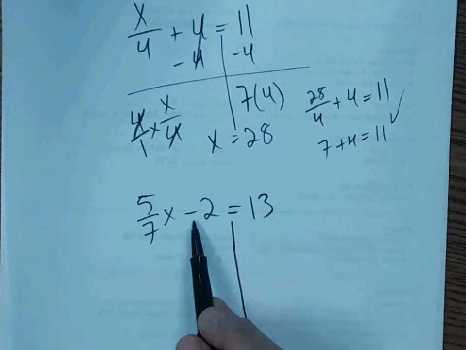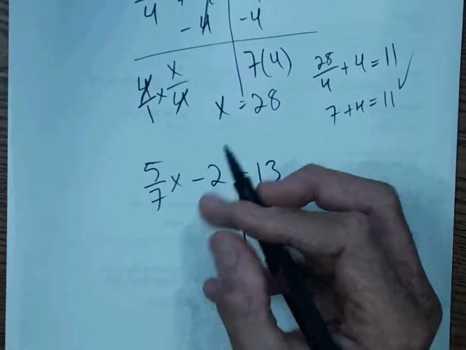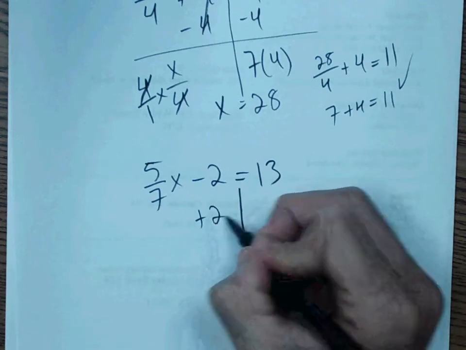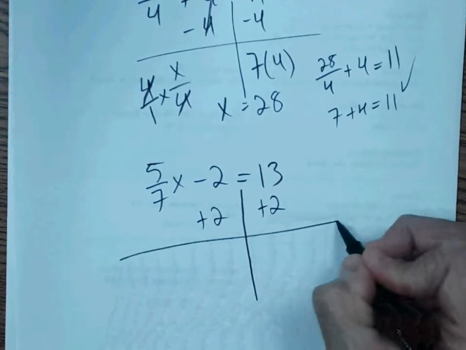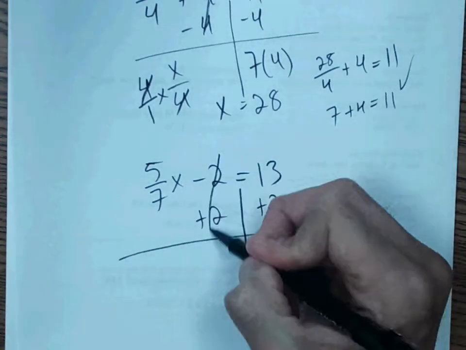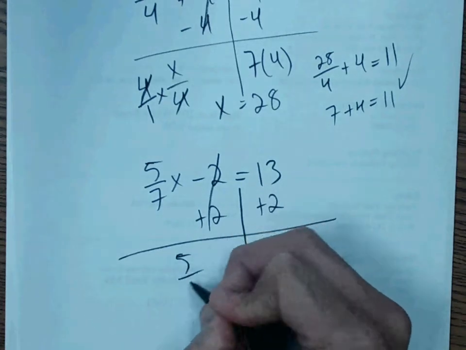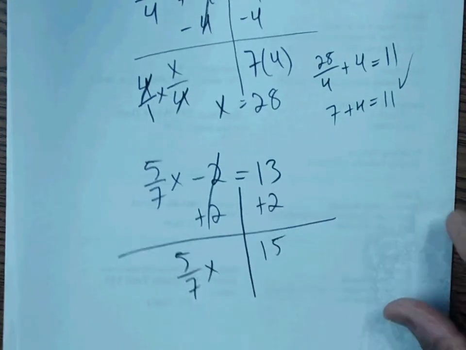Let's go ahead and zero out this minus 2. So you zero a negative by adding. Do the same thing to each side. That'll get us 15 on this side, 0 there. 5/7 of an x equals 15.